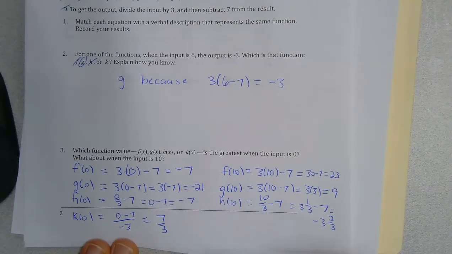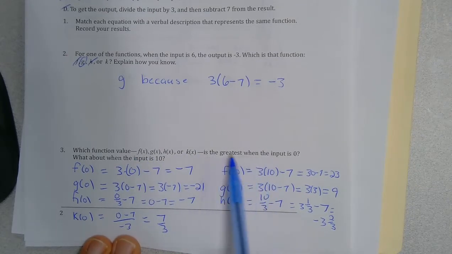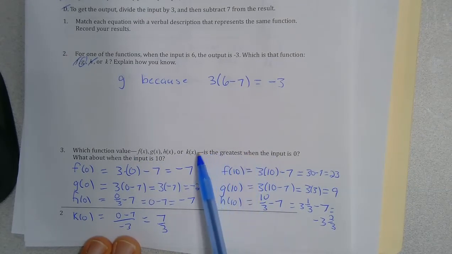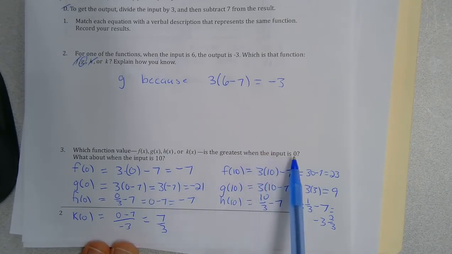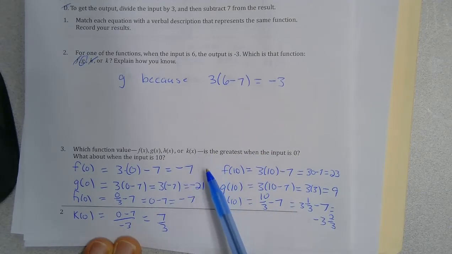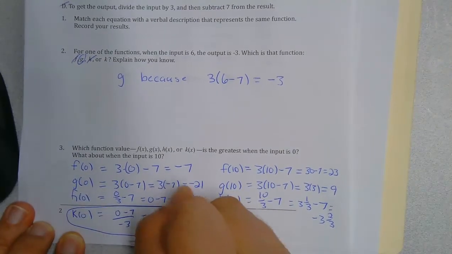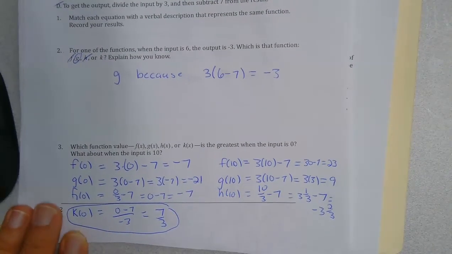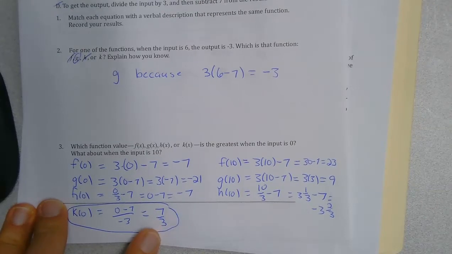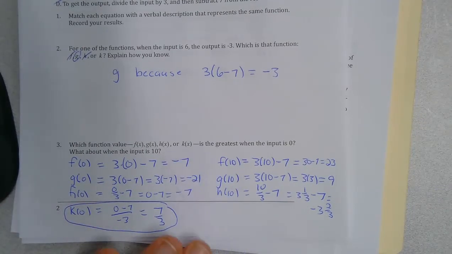So in looking at these, the greatest output, if the input is 0, would be k. So this one is the greatest because 7/3 is the highest positive value. The rest are negative.